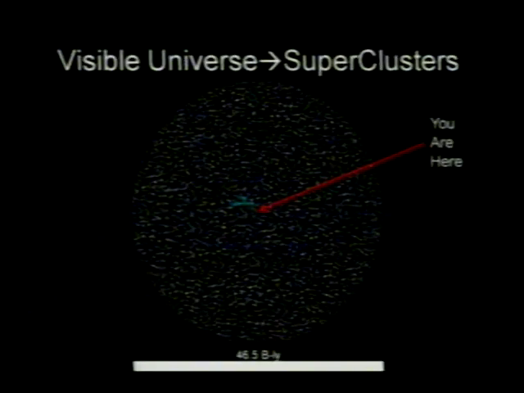So now we're back at the visible universe. I'm going to zoom in on the Virgo cluster here.